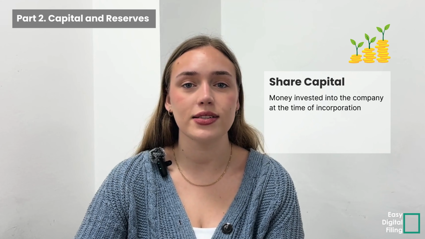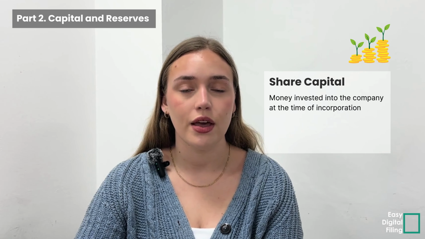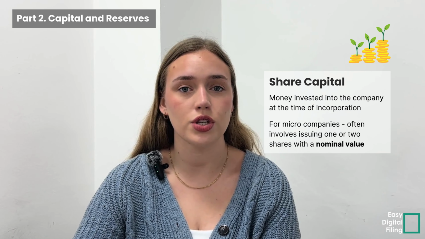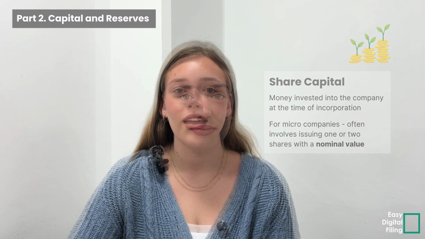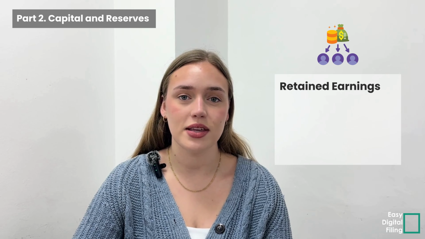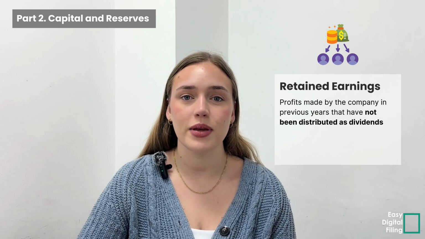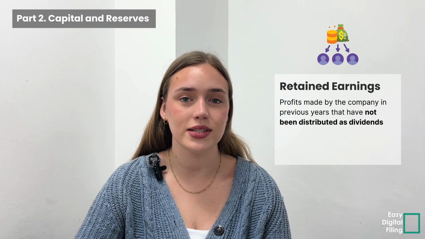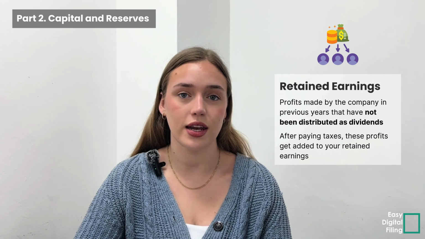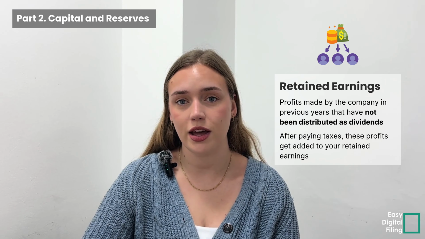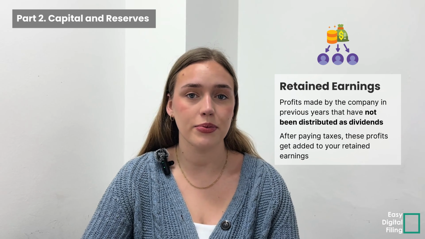Next, we have the capital and reserve section. This represents the owner's share in the company and is comprised of two main parts. The first is the share capital. This is the money that you invested into the company when you incorporated it. For micro companies, you might have issued one or two shares with a nominal value, such as £1 each, and this is known as the share capital. The second is the retained earnings. These are the profits that the company has made in previous periods that have been kept within the business rather than being paid out as dividends. After paying taxes, the current net profit is added to your retained earnings. For example, if you had £500 profit this period, this would be added to your capital and reserves.